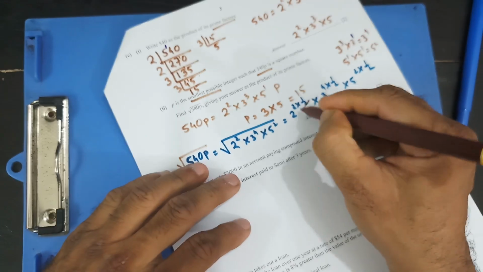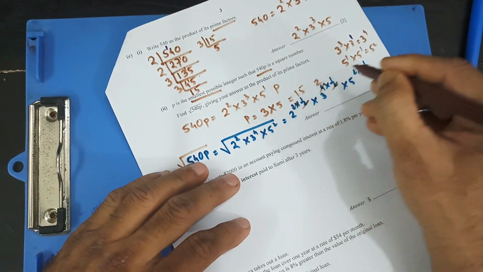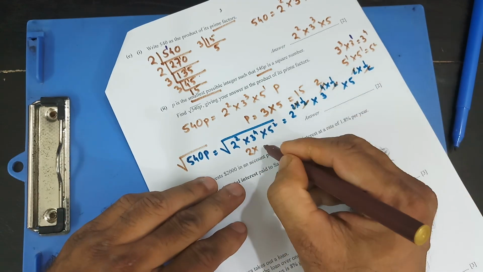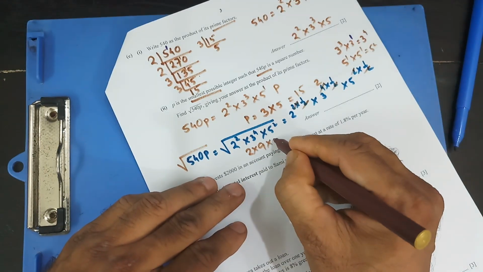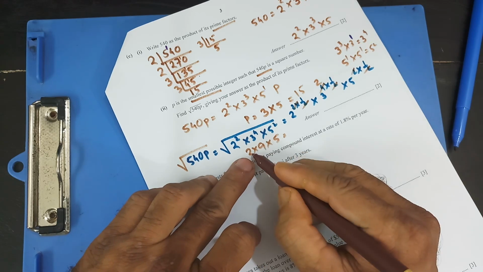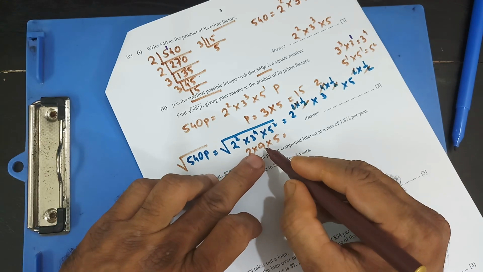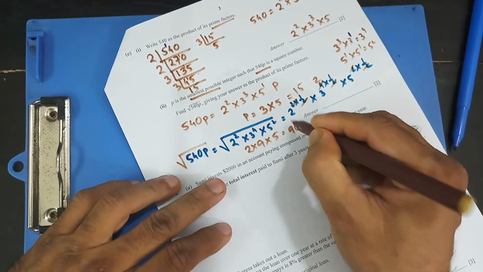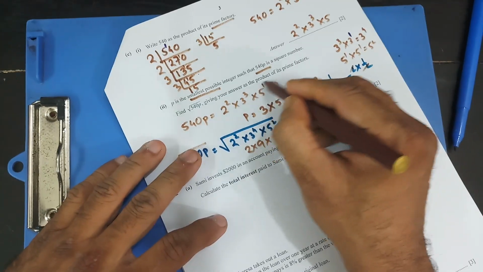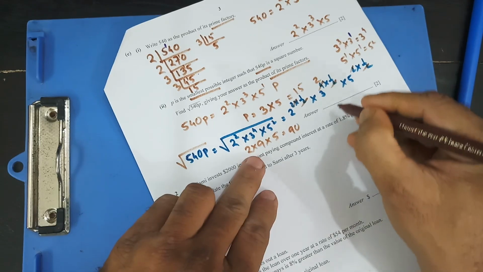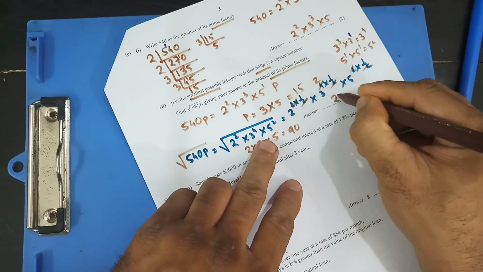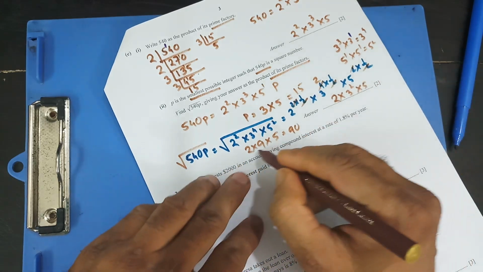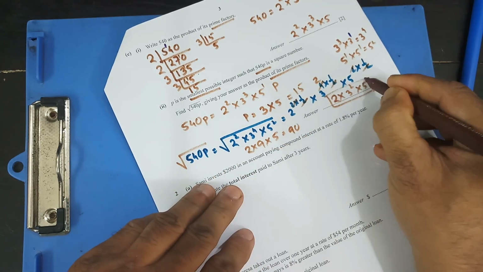So this 2 crosses out, this becomes 2, this 2 crosses out. So it's going to be 2 times 3 squared, which is 9, and this is 5. Okay, 5 2s are 10, 10 times 9 is 90. Okay, so that's 90. But it says to give your answer as the product of its prime factors. So I need this 2 times 3 squared as it is times 5. So I don't need to do this. Okay, so that's my final answer.